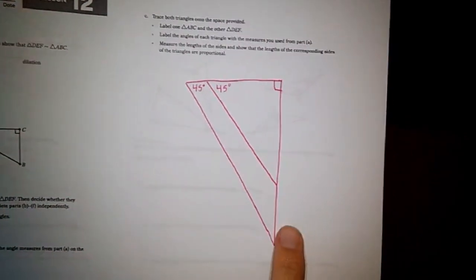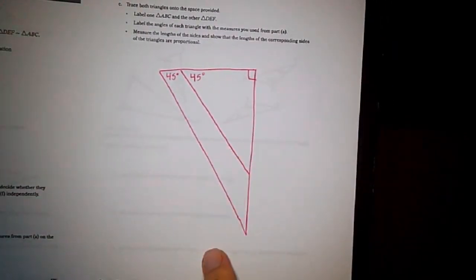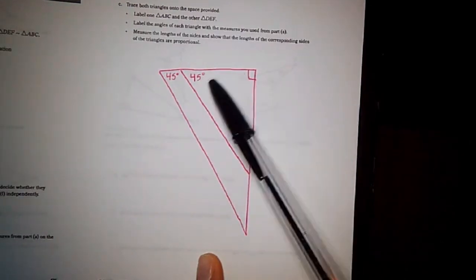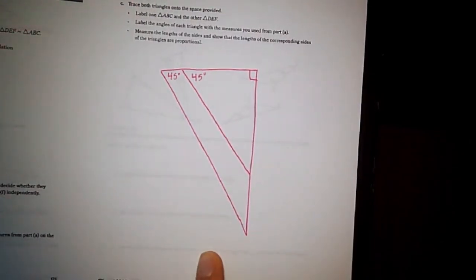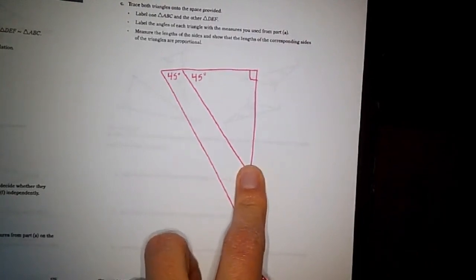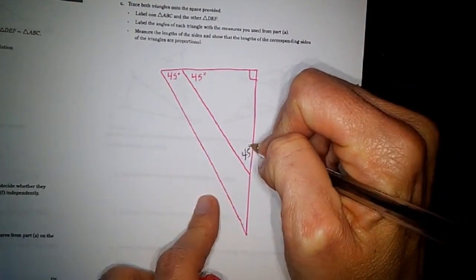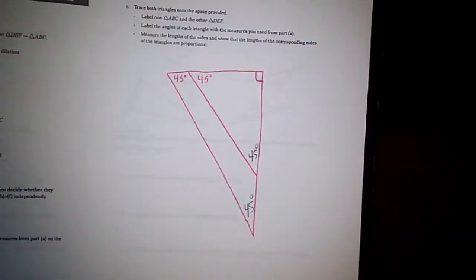What's the total of the last two? 90 plus 45 plus what equals 180? What is this last angle measure, Oliver? 45. So, okay, so you just proved it.